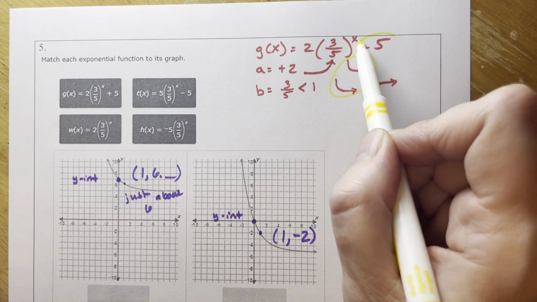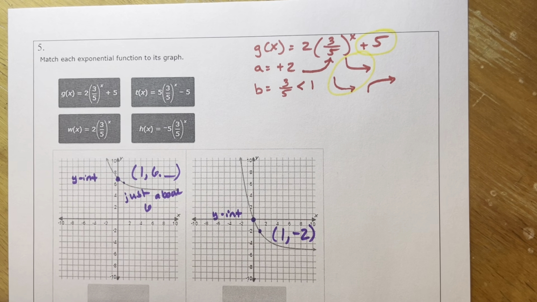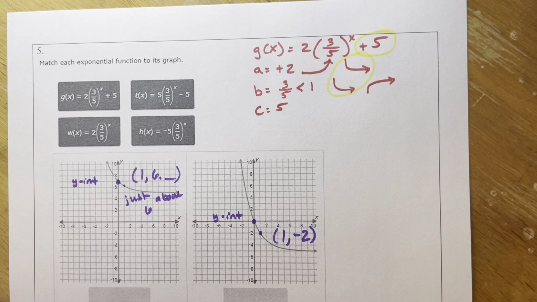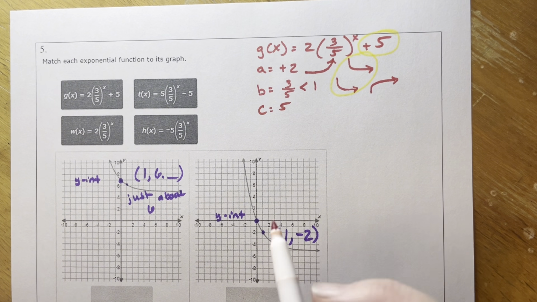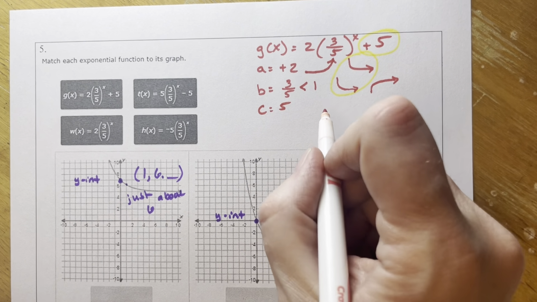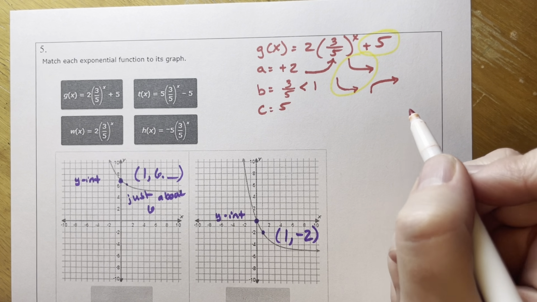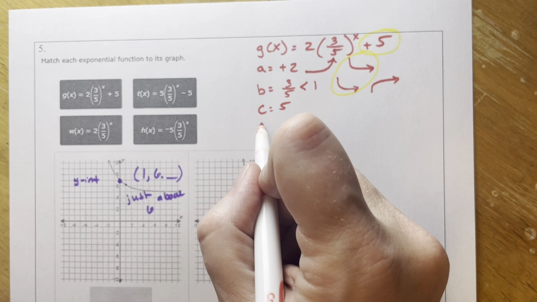Hey, look, we actually have a value showing in our equation. So C is equal to 5. Well, that's nice and different. All right. That tells us that we have a flattening out at 5. Okay. Let's see how else can we use this?